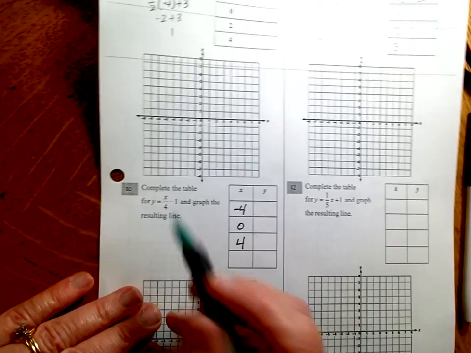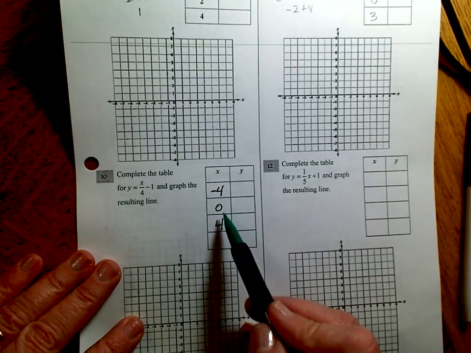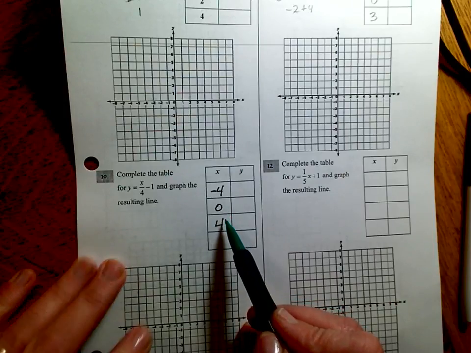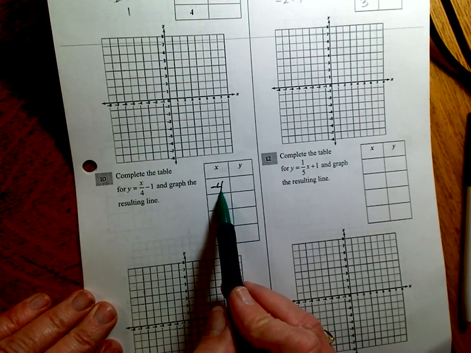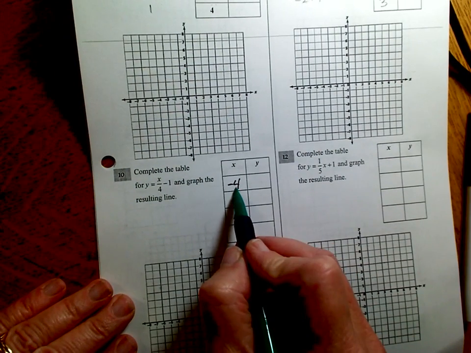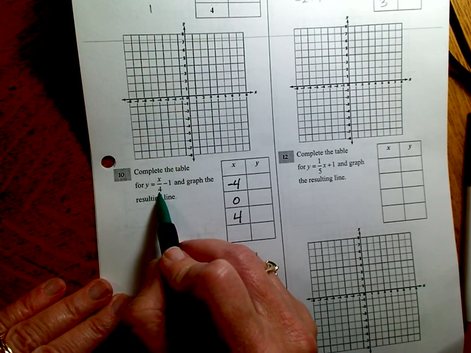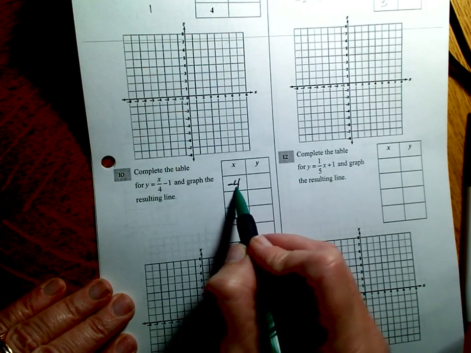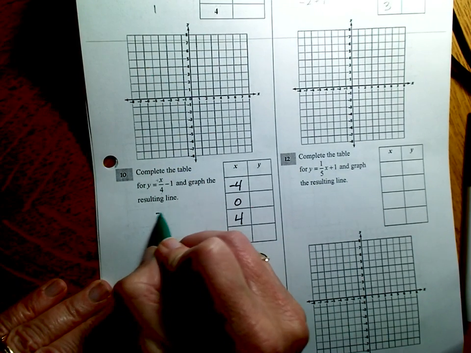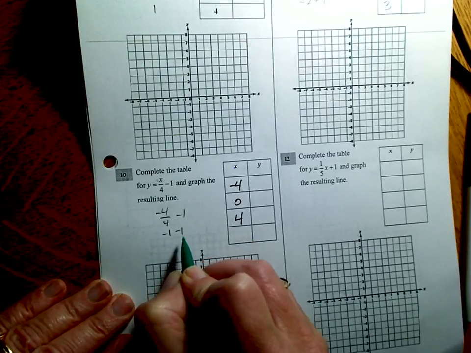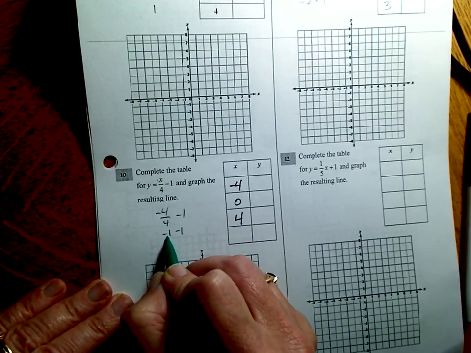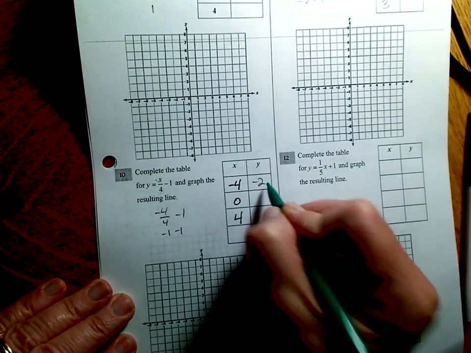Okay? Now this one, I went ahead and I don't know if I wrote that in on your copy. I might have. So I would pick numbers that 4 goes into evenly to make it easier. So a negative 4, put in a negative 4 over 4 minus 1. Negative 4 divided by 4 is negative 1 minus 1. It's 1 degree below 0, it drops another, so that's going to be a negative 2.